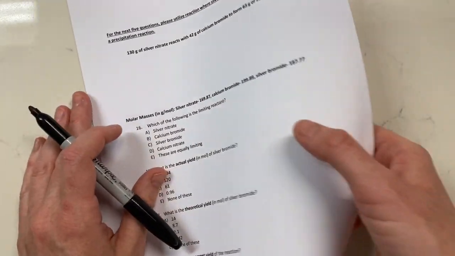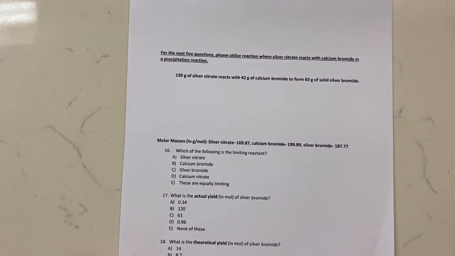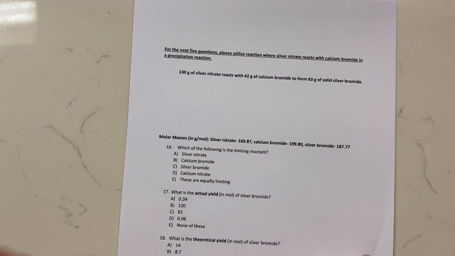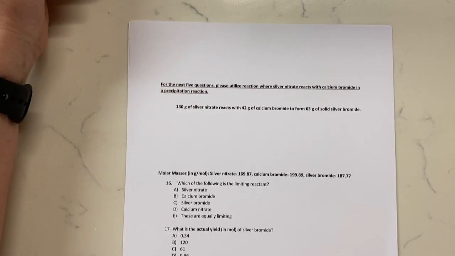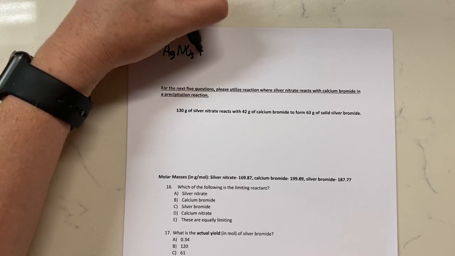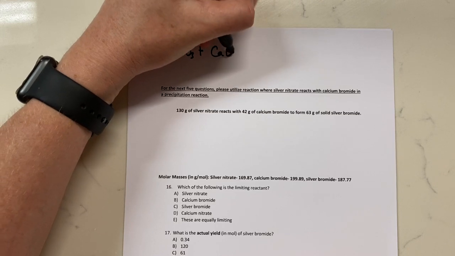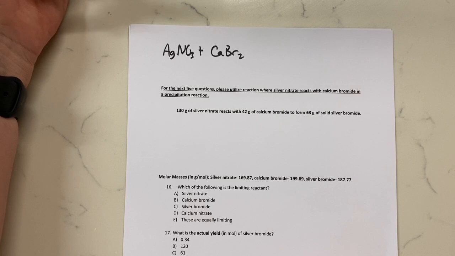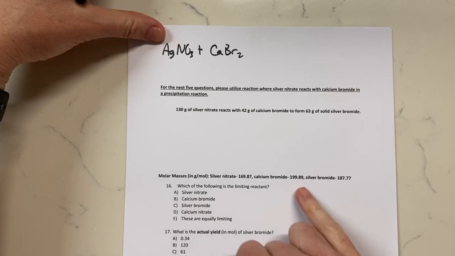All right, moving on to the last set of questions. These guys go together. It says, for the next 5 questions, please utilize a reaction where silver nitrate, I'm going to write it up here, AgNO3, reacts with calcium bromide. Hey, we already did that, CaBr2. If you remember, the mass was like 199.88 grams per mole. Hey, look, it's right there.